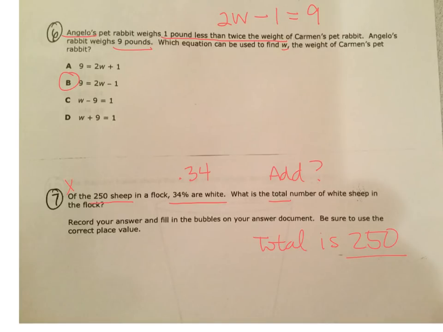So that tells me I must multiply. Of the 250, what is the total number of, again, white sheep in the flock. So really your problem is 34 hundredths times 250 because you're finding the percent of the number, okay, and this equals 85.